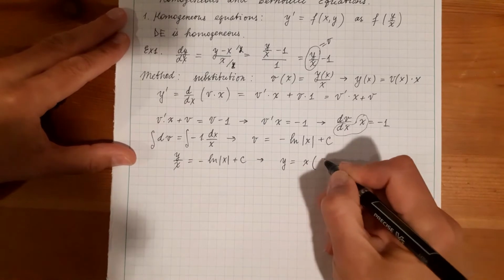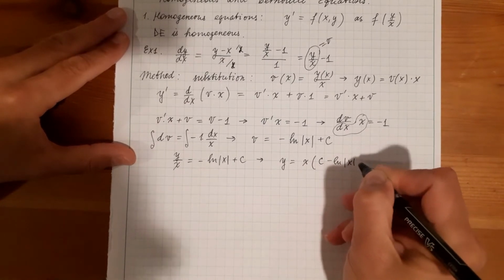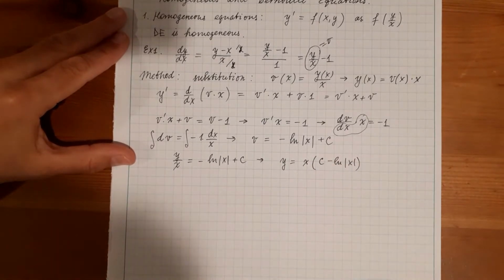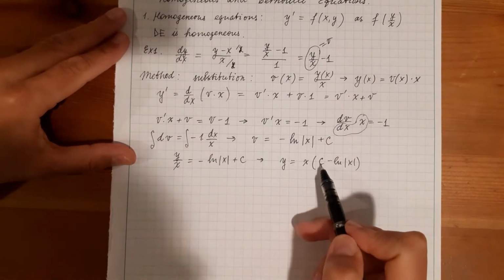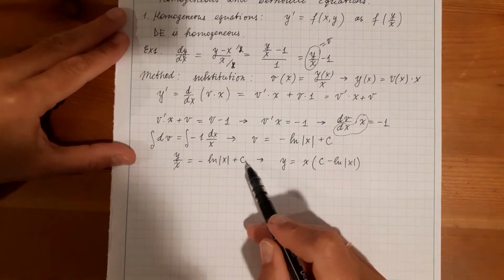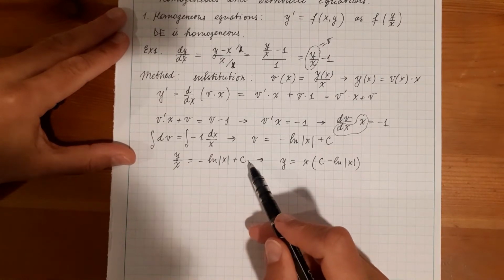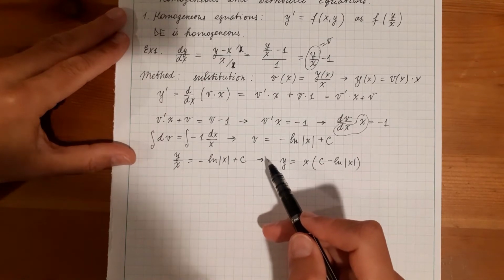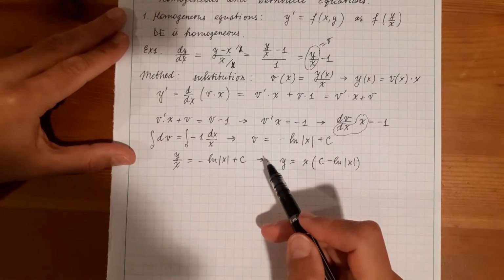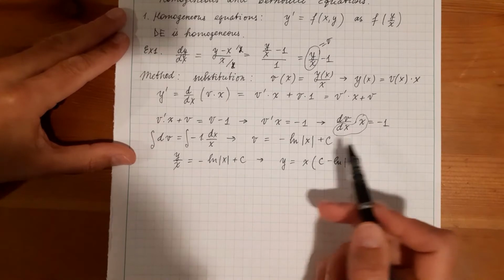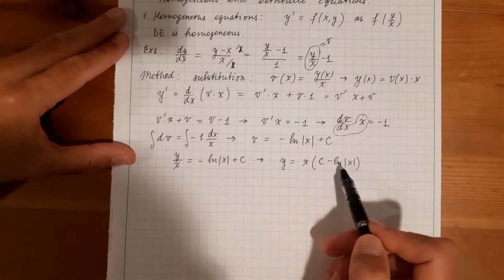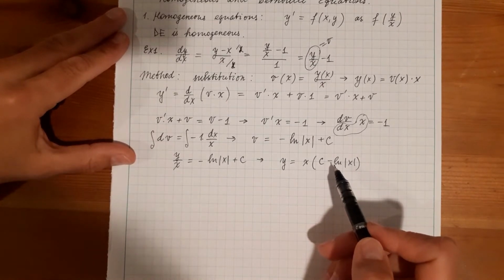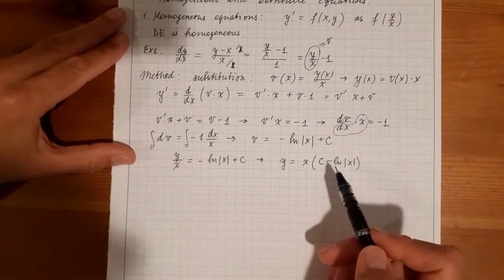So y equals x times (constant minus ln of x). Well, can we simplify it a little bit? Yeah, guys, we can simplify it, but I'm not going to do it. You can bring the constant inside of ln because any arbitrary constant can be ln of some arbitrary positive constant. Because ln changes from negative infinity to positive infinity, so if you put an arbitrary number under ln, it's going to return an arbitrary number, not the same, but still arbitrary, so you can combine these two together. But it's not going to simplify my answer a lot, so I'm not going to do it, okay?